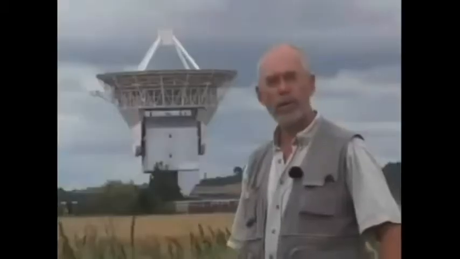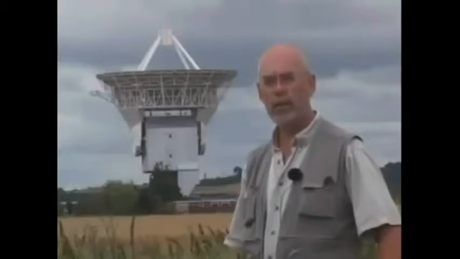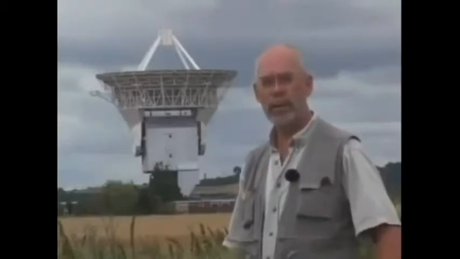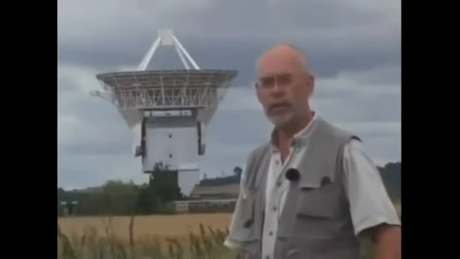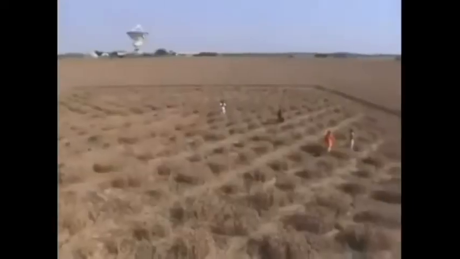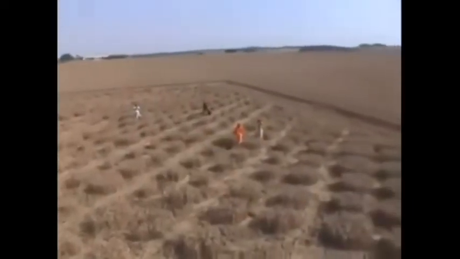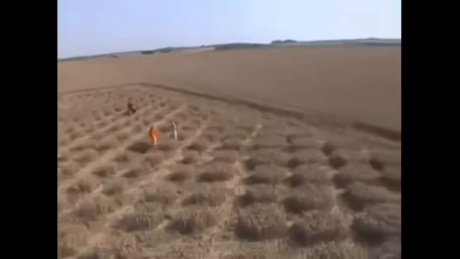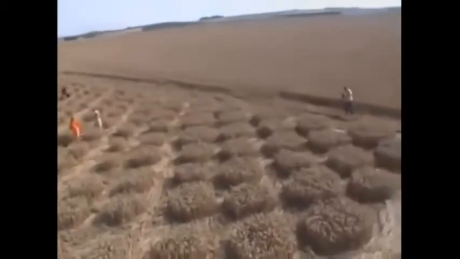But in 2001, suddenly the media paid some interest, because then something appeared that was almost impossible to overlook. Right behind me is Britain's largest radio telescope, the Chilbolton Observatory. And here it was that the greatest sensation in the crop circle history was to appear in the fields right in front of the telescope.